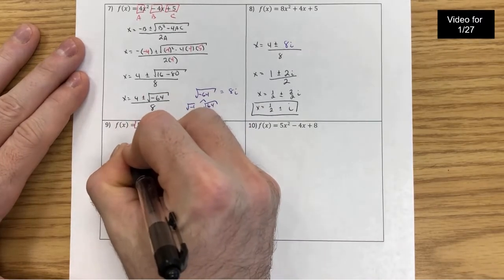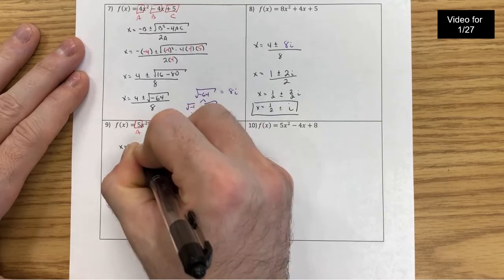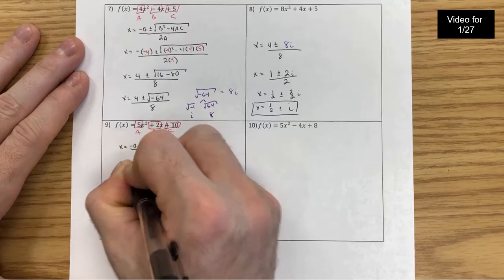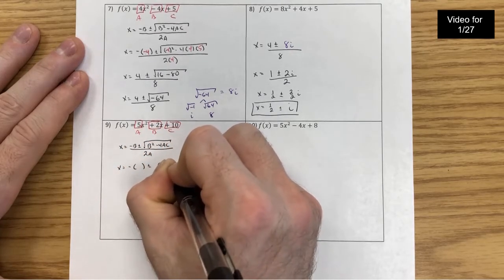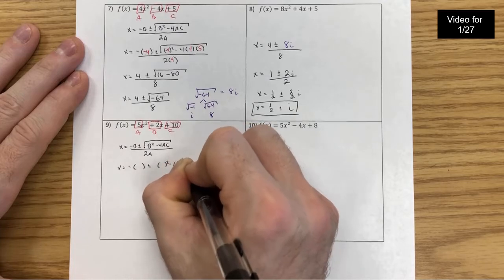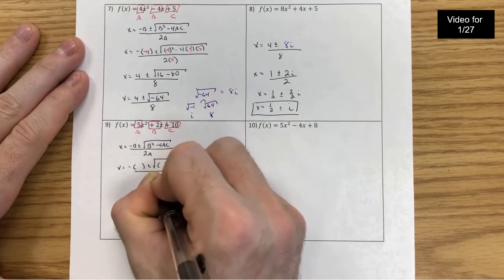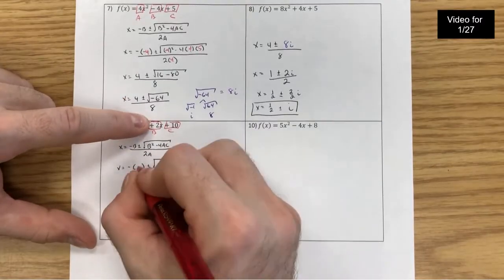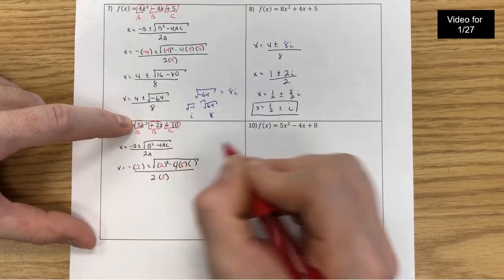Plug it into our formula. My B is 2. My A is 5.